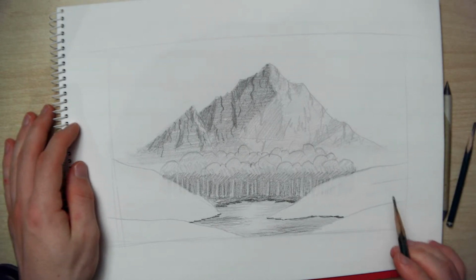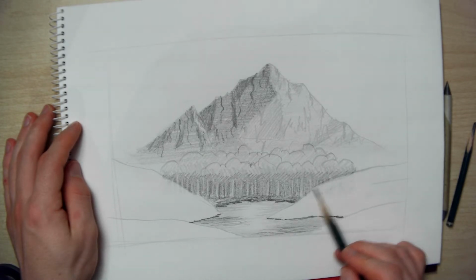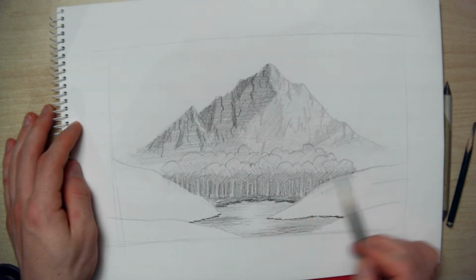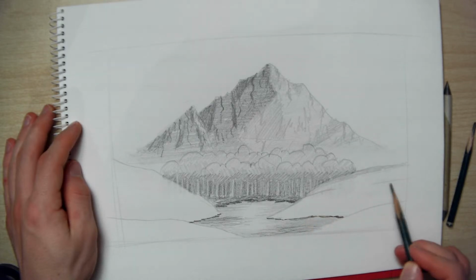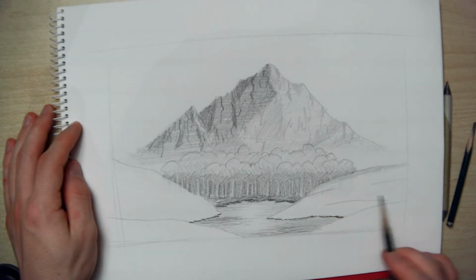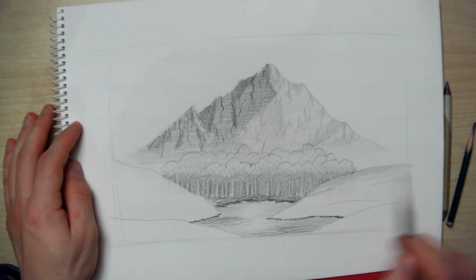Now let's add some ground to this. Thinking of going down to up or up to down. I think I'll go this way. Make the upper area darker. Adding some more volumes in there.